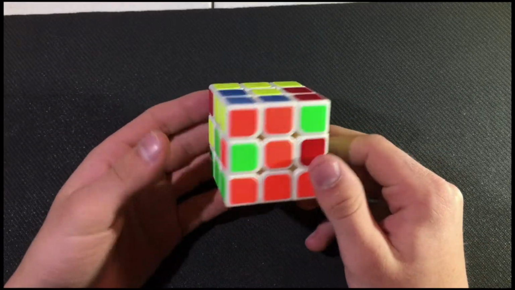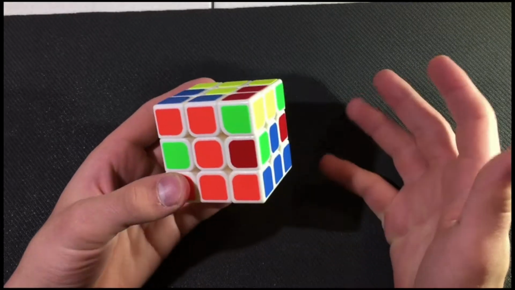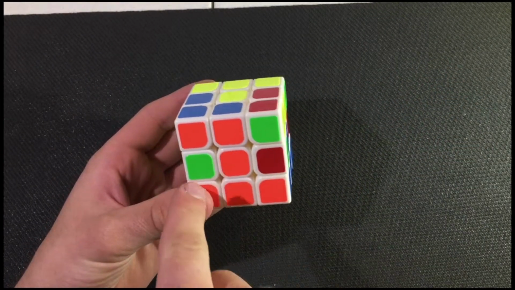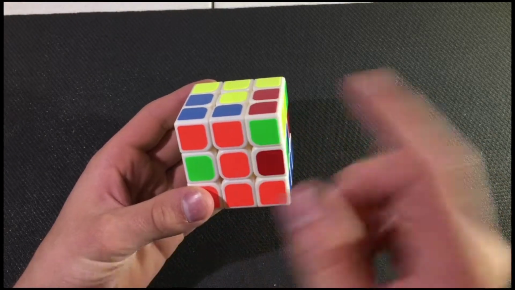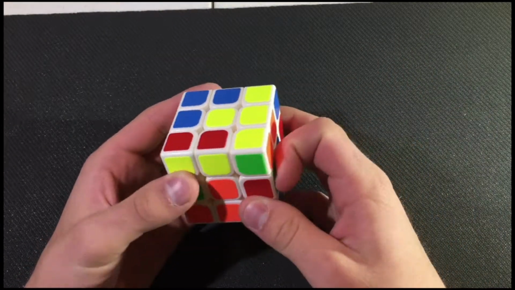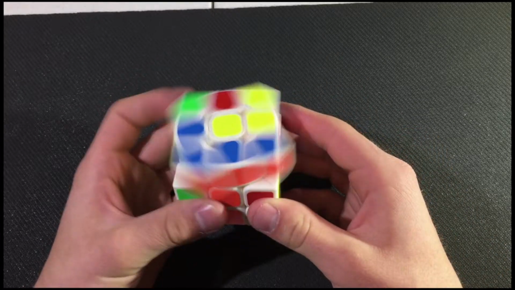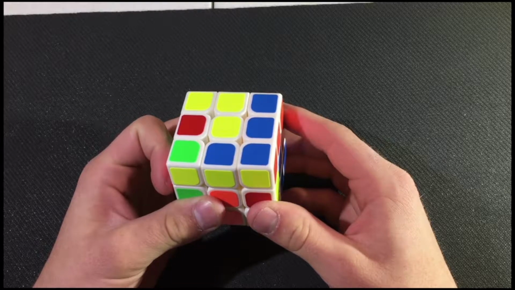When you line it up with its orange center, you perform an algorithm, depending on whether it needs to go to the spot on the right or the spot on the left. And it looks something like this. U, R, U prime, R prime.